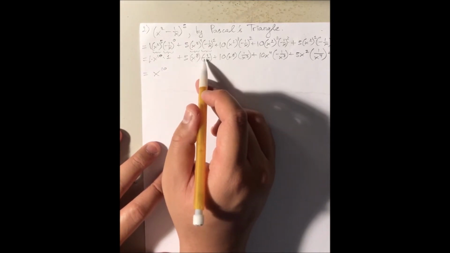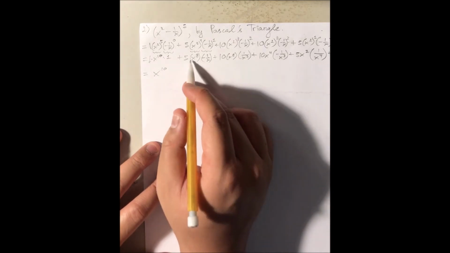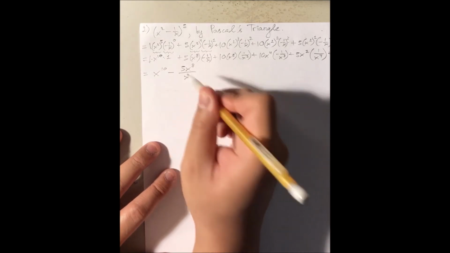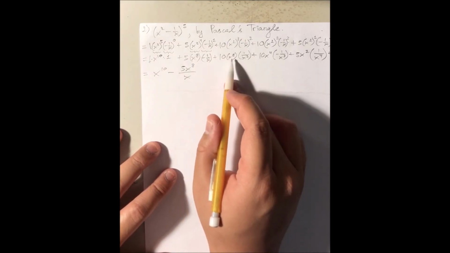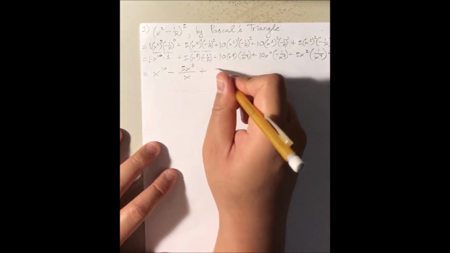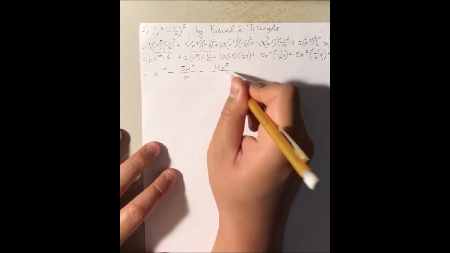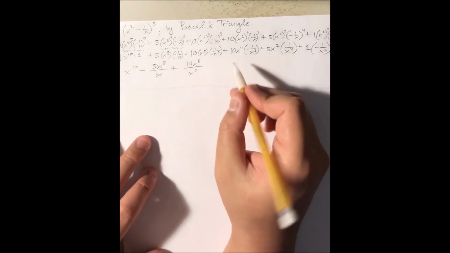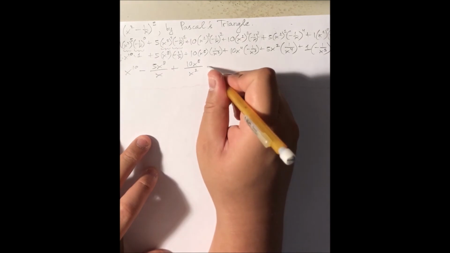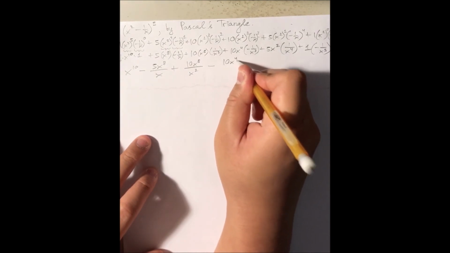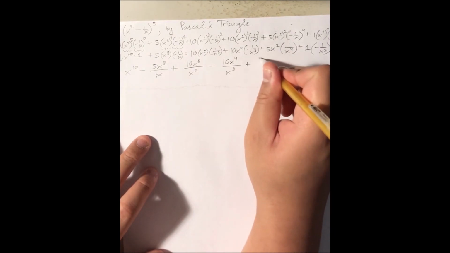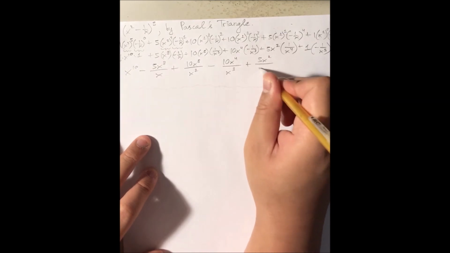Positive 5 times negative 1 over x, and then times x to the 8th, is going to be minus 5x to the 8th over x. 10 times x to the 6th times 1 over x squared is going to be positive 10x to the 6th divided by x squared. 10x to the 4th multiplying negative 1 over x cubed is going to be minus 10x to the 4th over x cubed. 5x squared times 1 over x to the 4th is going to be plus 5x squared divided by x to the 4th.